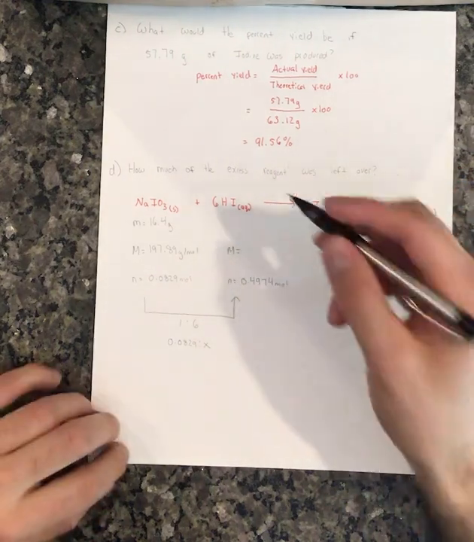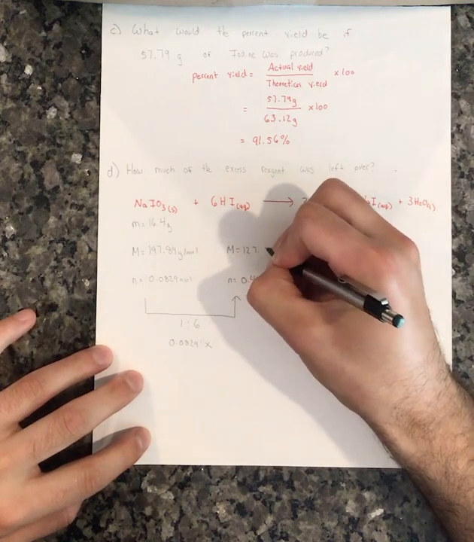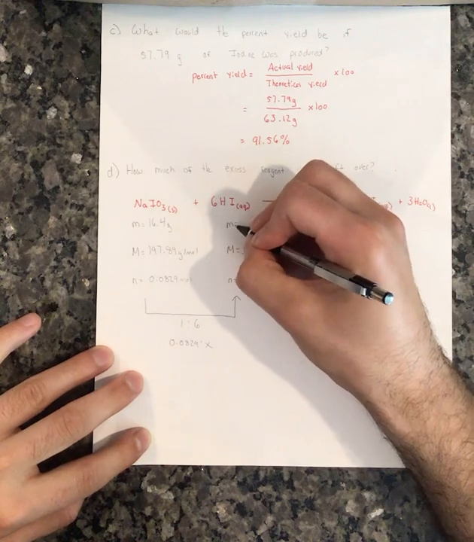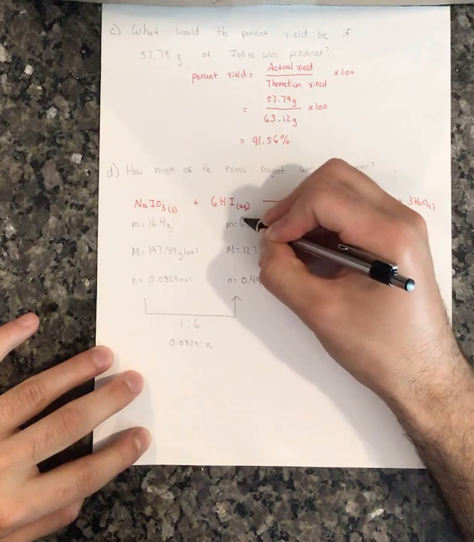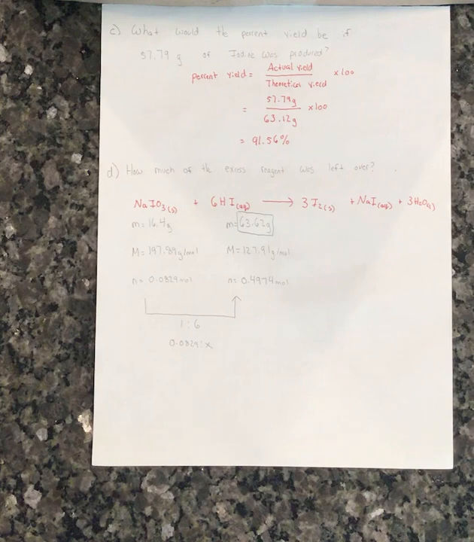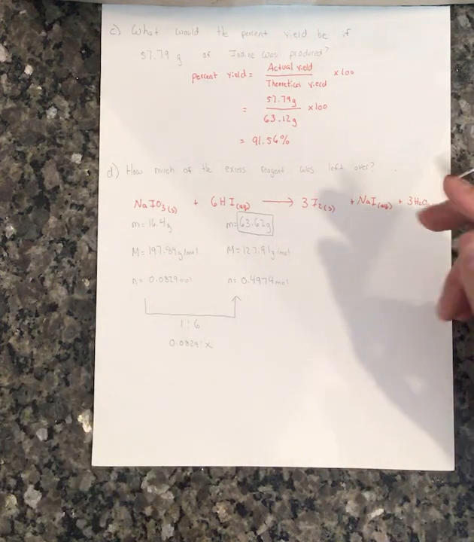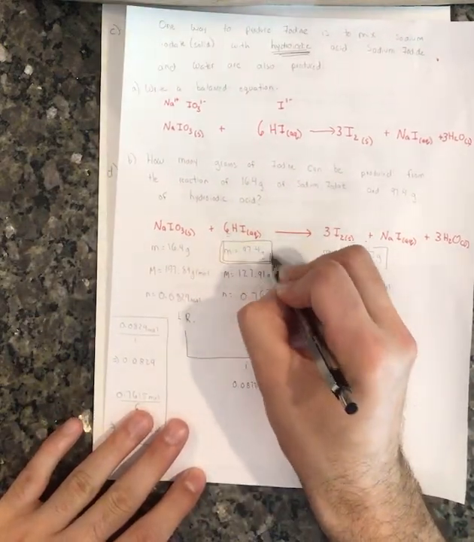Now, our molar mass of hydroiodic acid isn't changing. And now we can find a mass. Now, once again, what does this mass here represent? This is how much was used up. What we're trying to figure out is how much was left over. So what we need to do is take the mass that was given in the question. So the mass that was given was this here. That's how much we had.